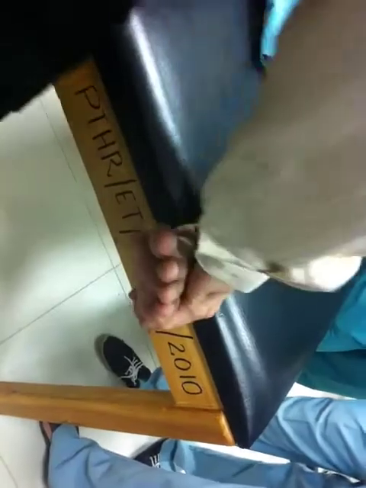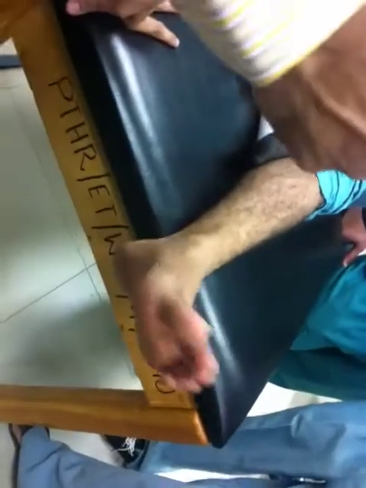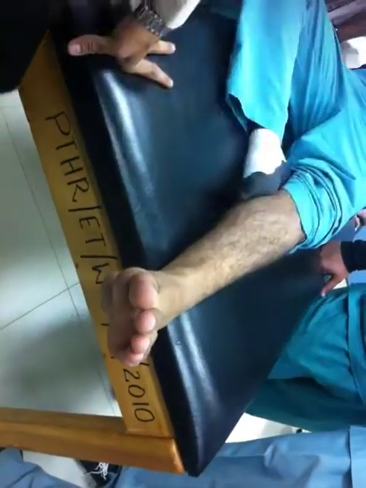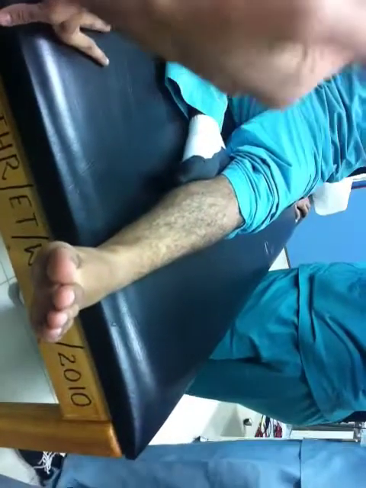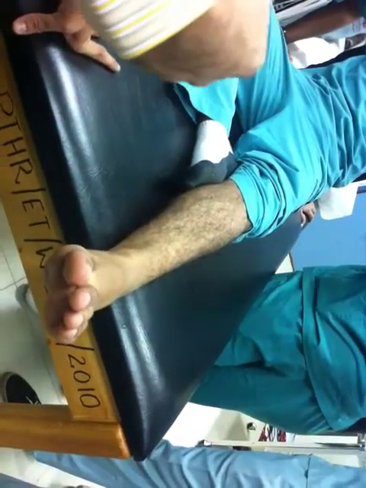Posterior glide. Okay. Now I am doing a posterior glide. Now what range of motion is increased? Dorsiflexion. Why? Convex opposite. Which is convex now? Tibia is convex. No, talus. Tibia is concave.